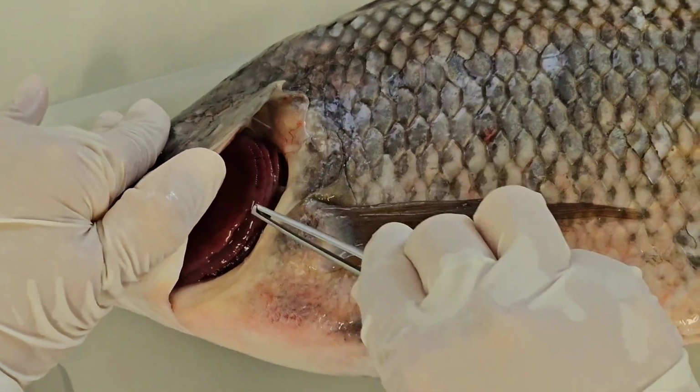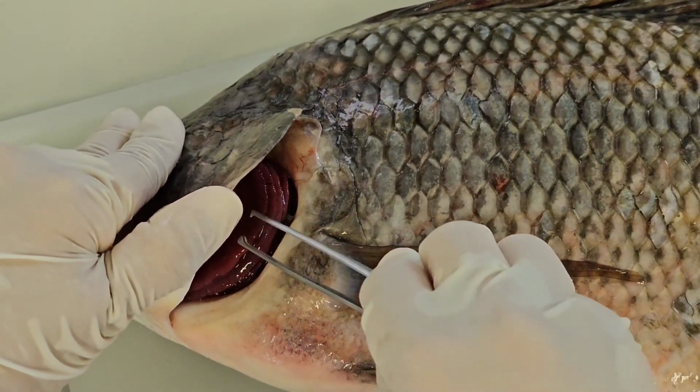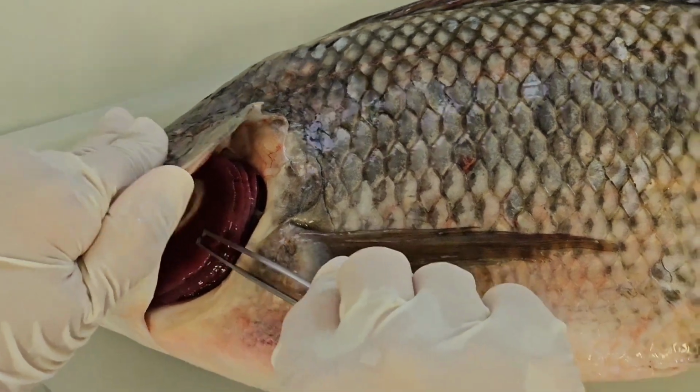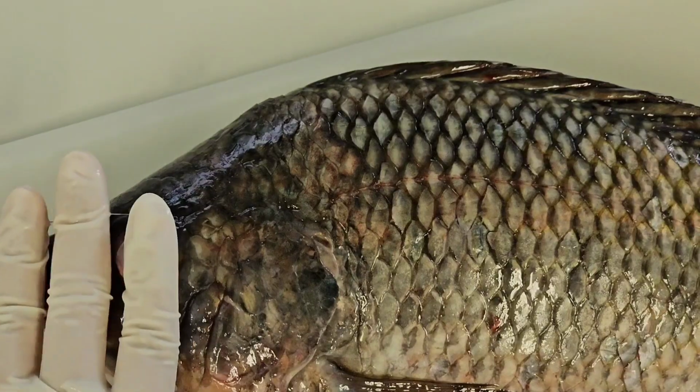The gill is used for gas exchange. You can see the red color because it has blood inside. And the gill is composed of the gill filaments.